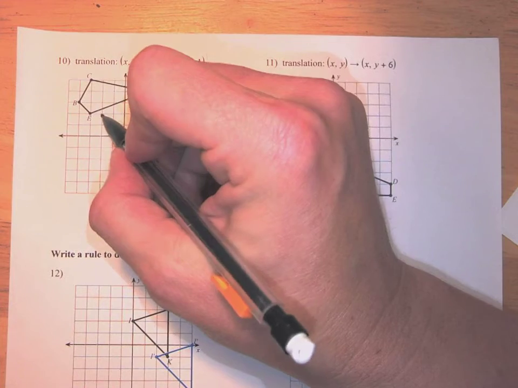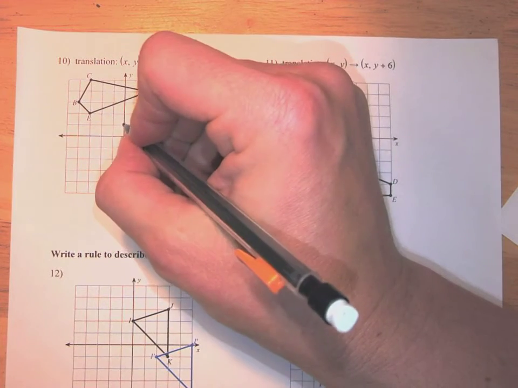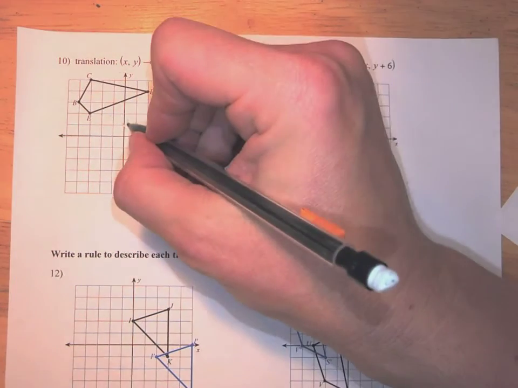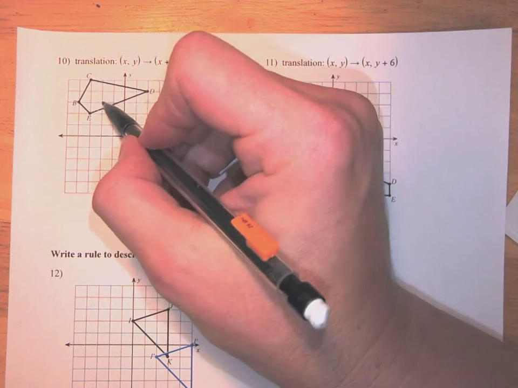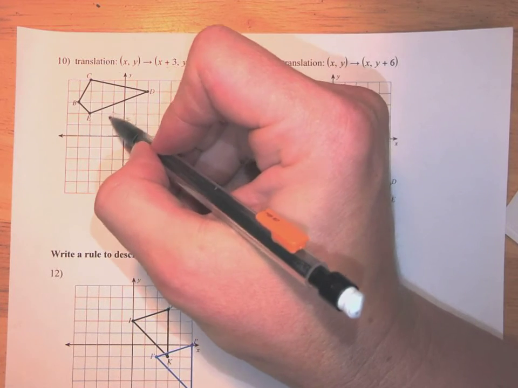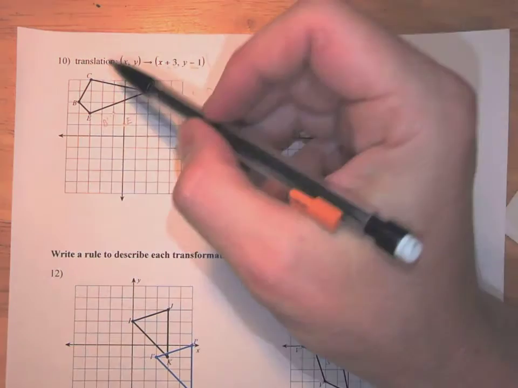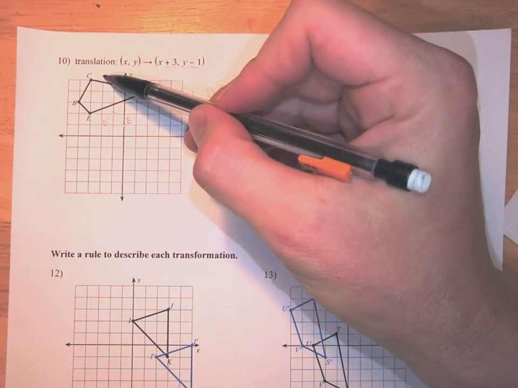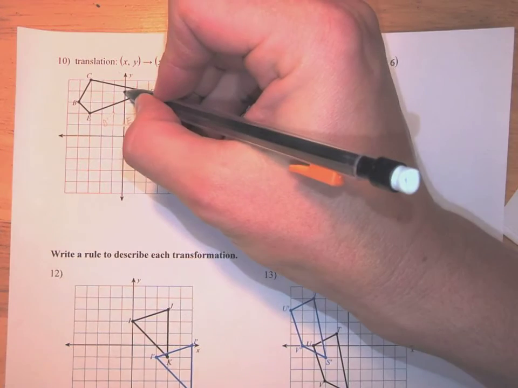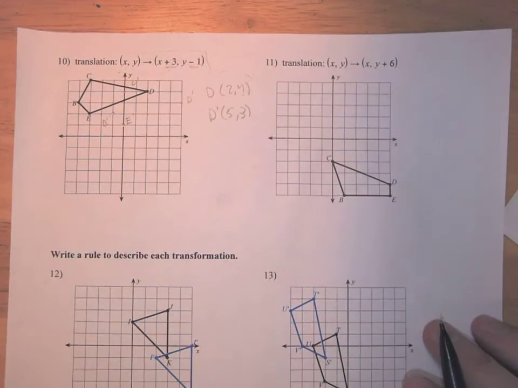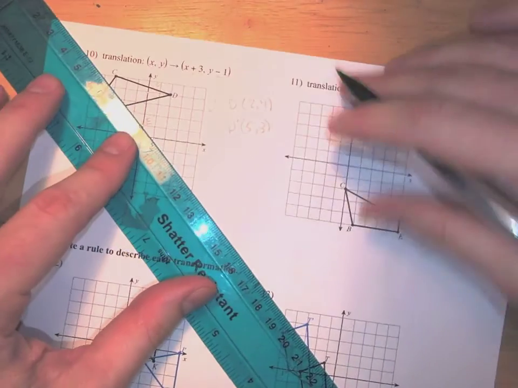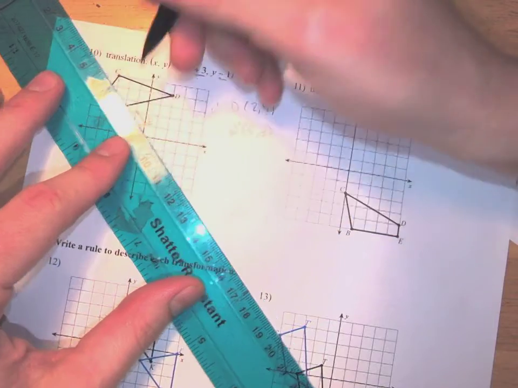So right 3, down 1. Okay, that's E prime. Start with B, right 3, down 1. That's B prime. Okay, C, we're going to go right 3 and down 1. And that's C prime. Let's connect the dots, and we'll see that this is indeed a rigid motion.